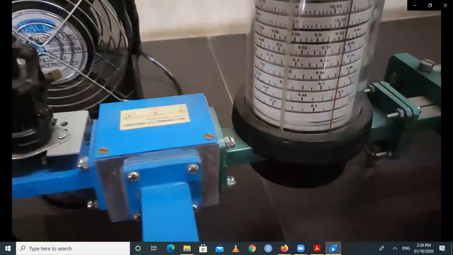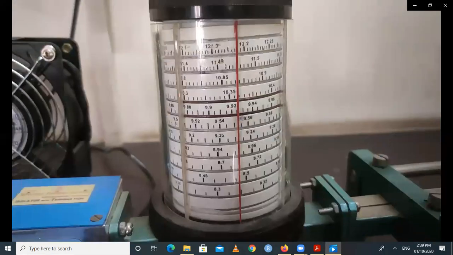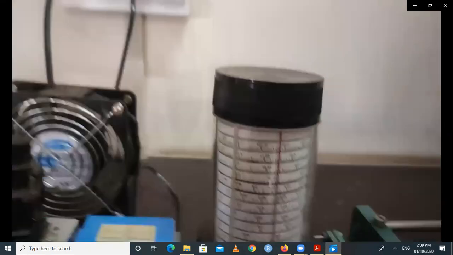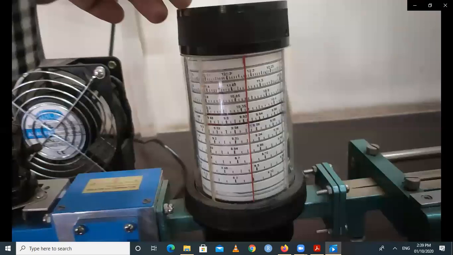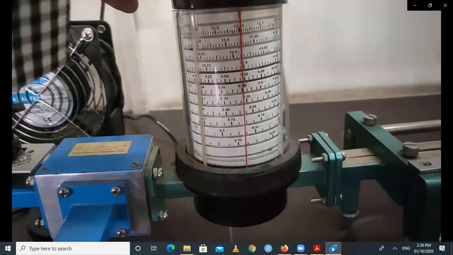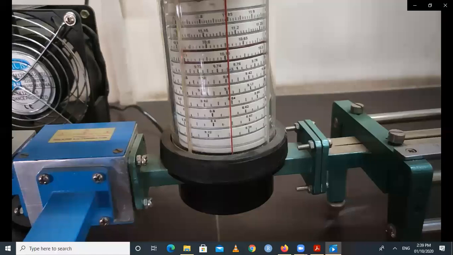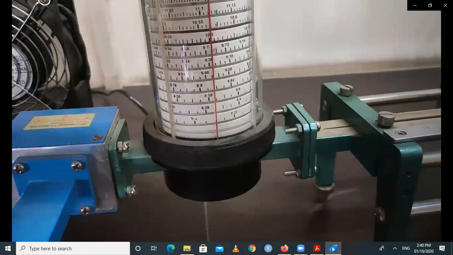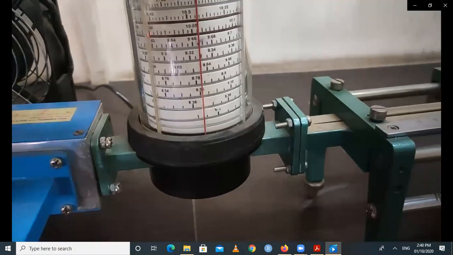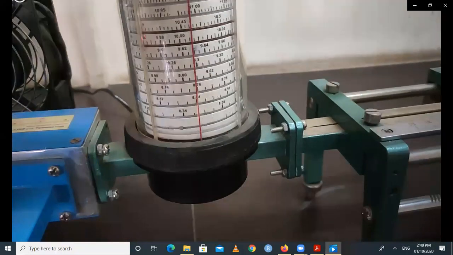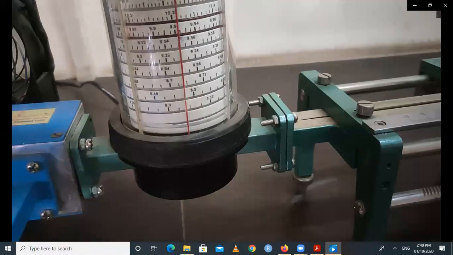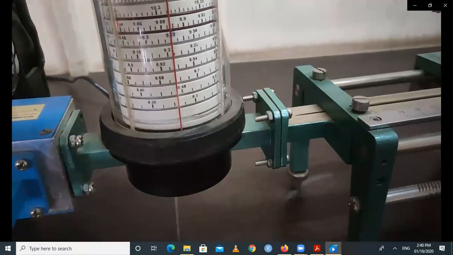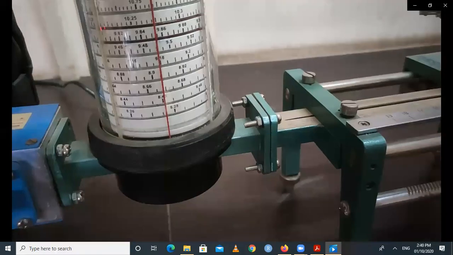For checking frequency I have a direct reading frequency meter here. I will rotate this direct reading frequency meter until there is a deflection. You have to rotate to the right side or to the left side, but you have to rotate until there is a deflection in the waveform. So while rotating you have to observe the CRO also.